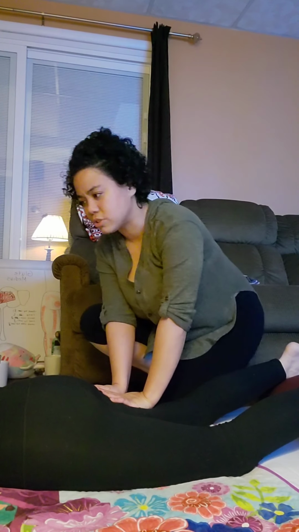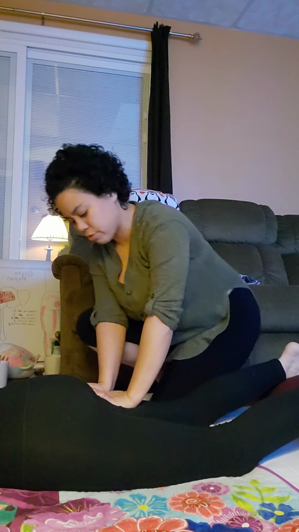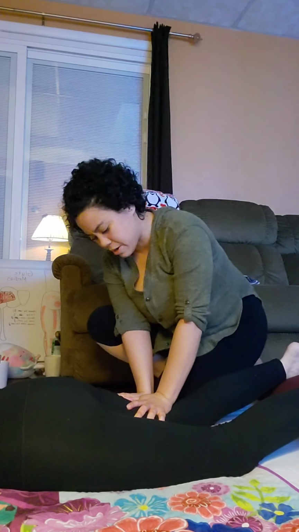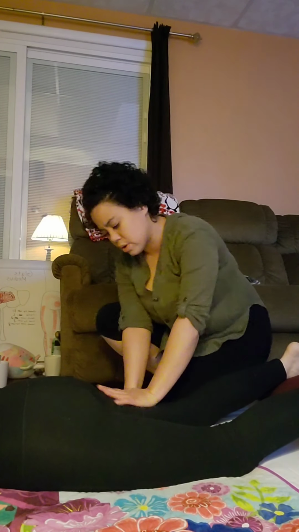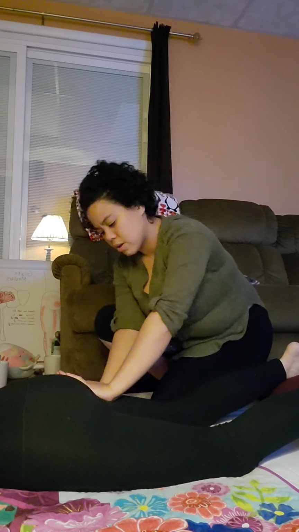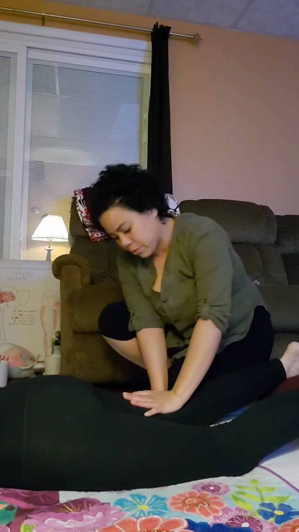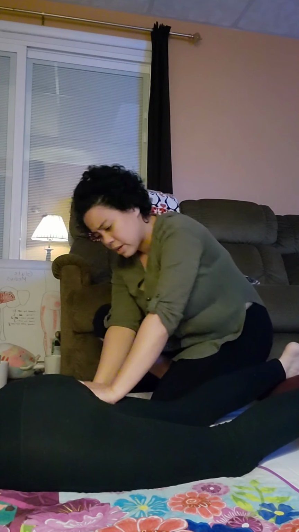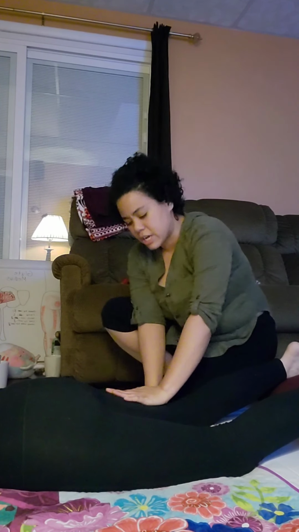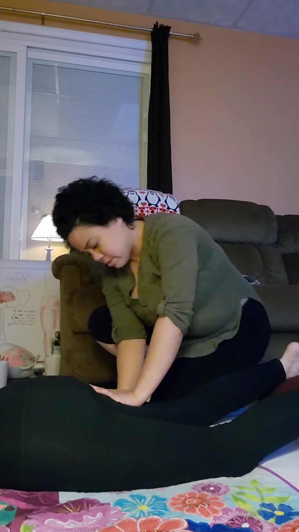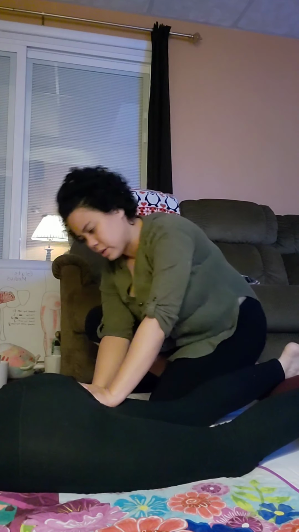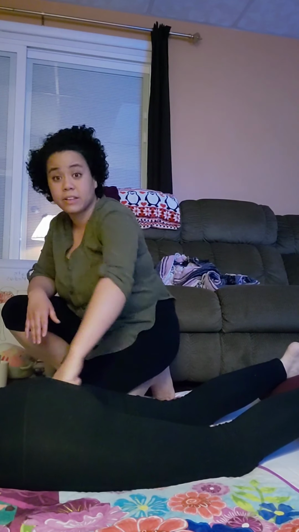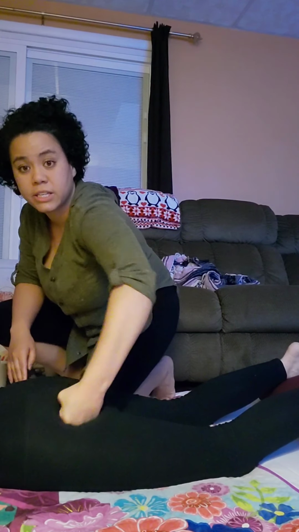Rocking myself. 1, 2, 3, 4. I'm going to do it one more time here. 1, 2, 3, 4. Finishing out with that fist, right? That turns. Looks like this.